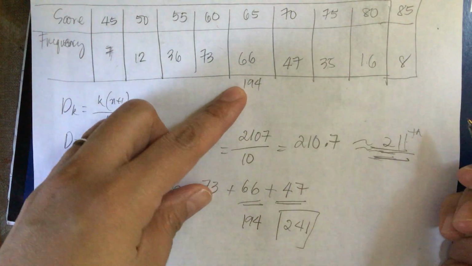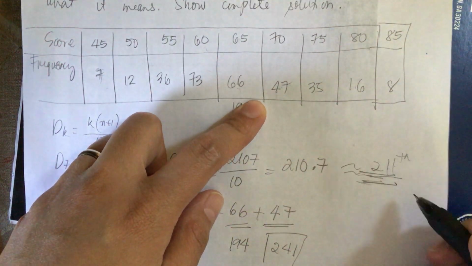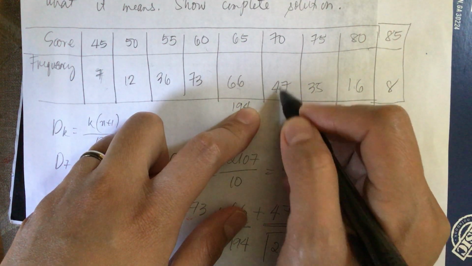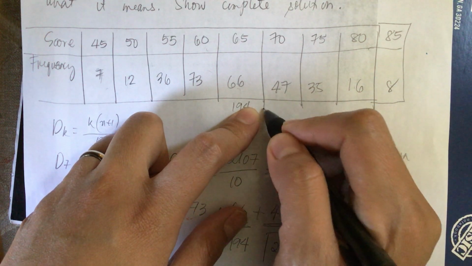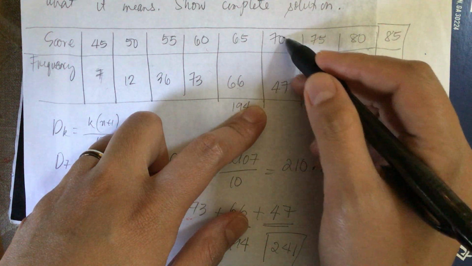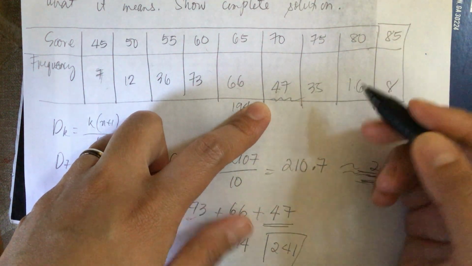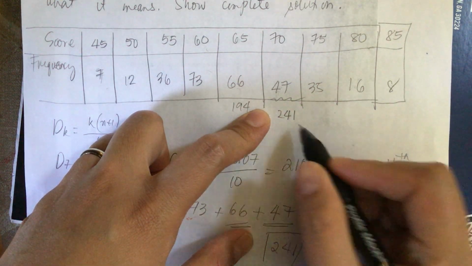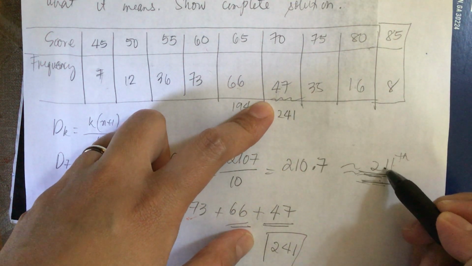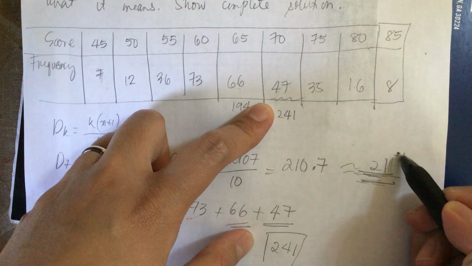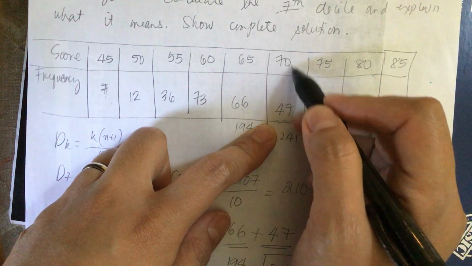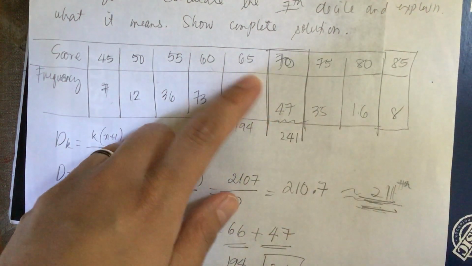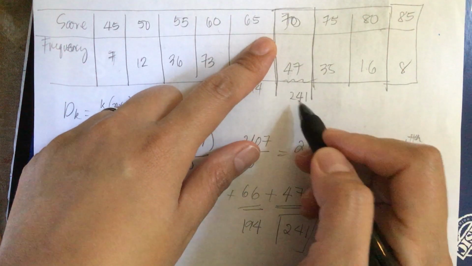If we go to 211, we need to add some more. At score 70, there are 47 students, so this is 241. So that means the 211th place is in this area, the 70 scores.